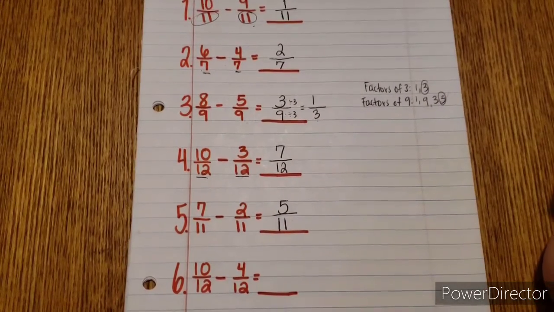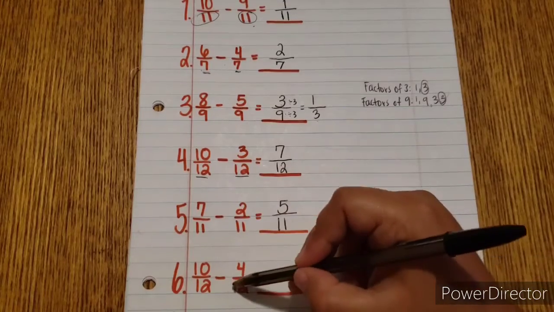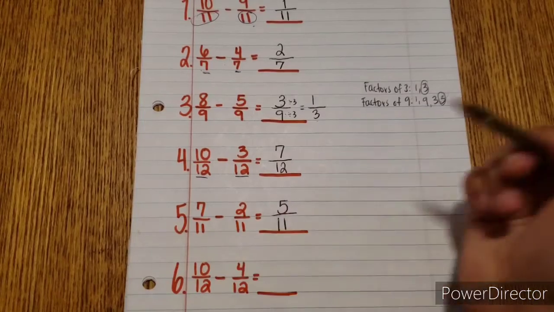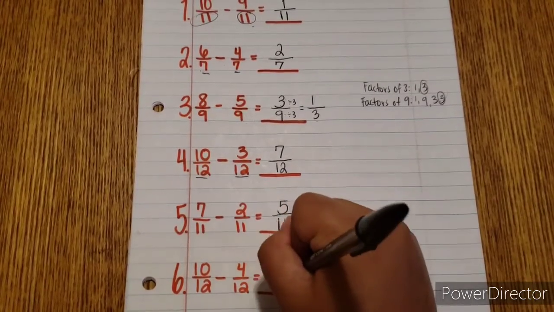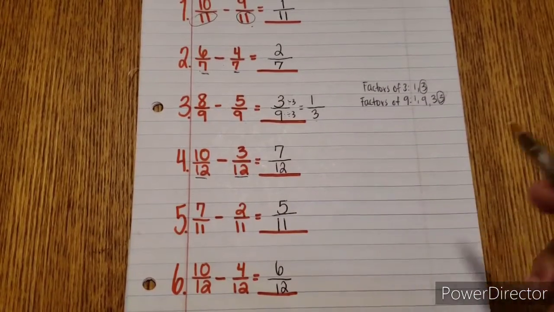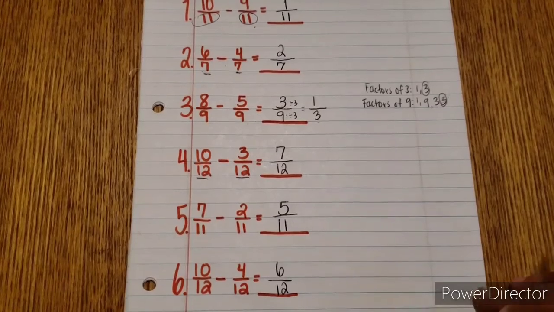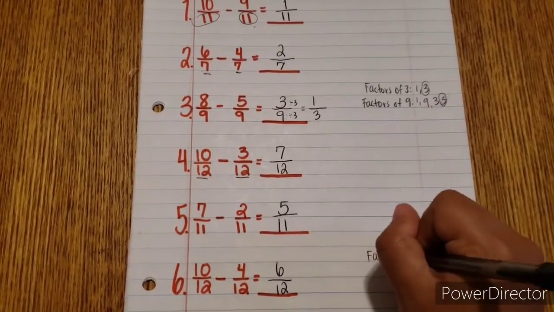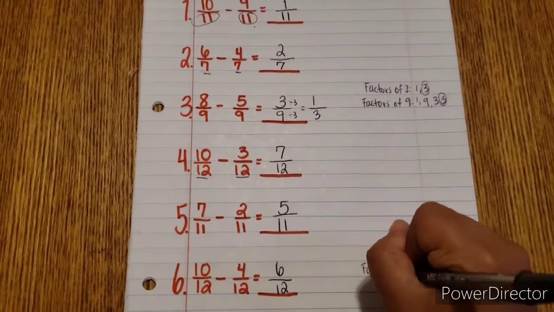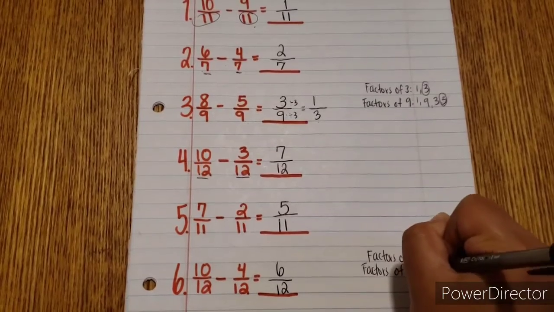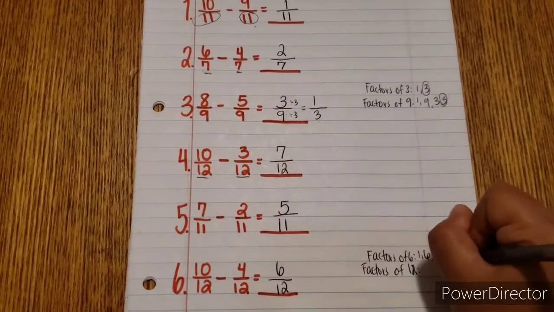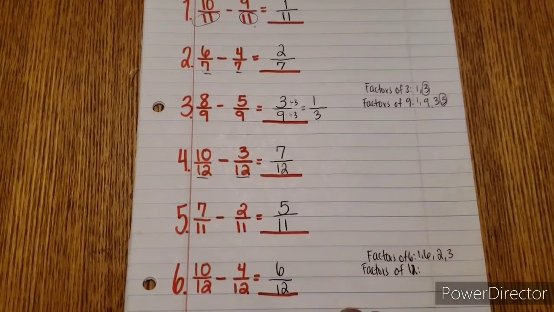Let's go on to the last one. We have 10 over 12 minus 4 over 12. So let's do 10 minus 4, that is 6. Then we keep the same denominator, that is 12. We know that these numbers can have the same multiples. So let's do the factors of 6 and factors of 12. So let's do 6. We have 1 times 6, of course. 2 times 3, and that's it.